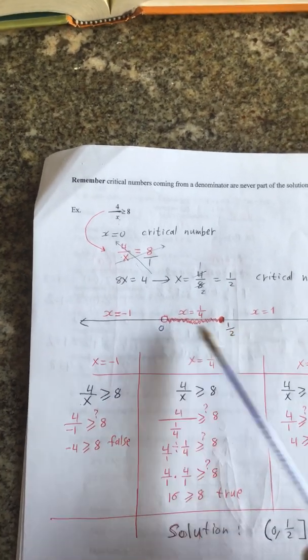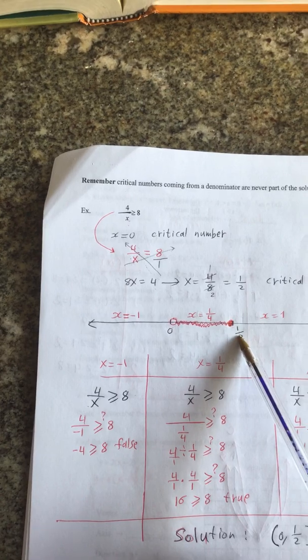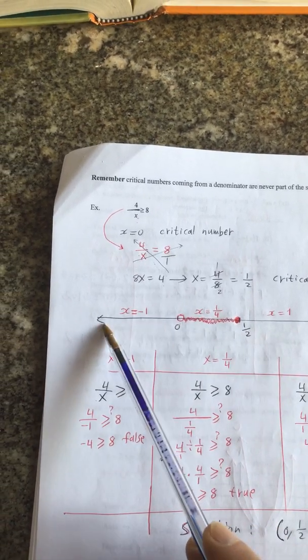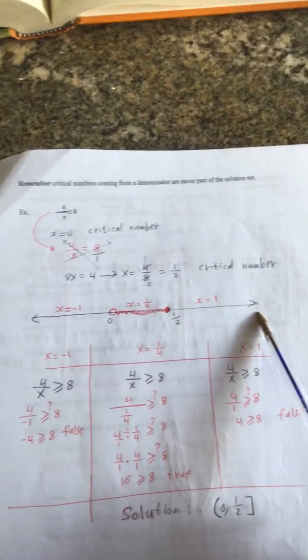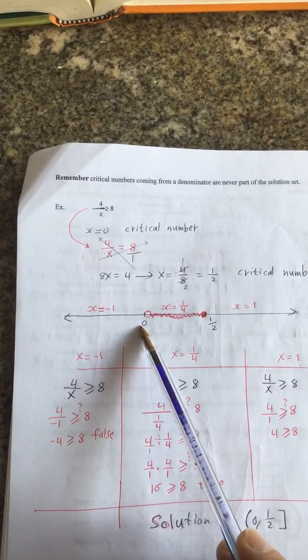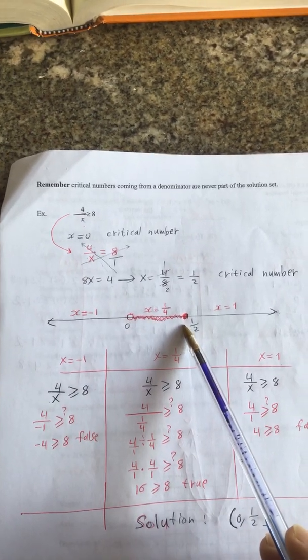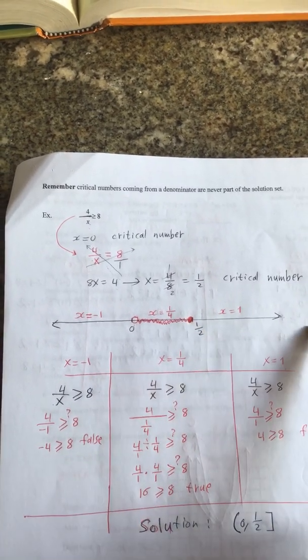The graph of these 2 points, x equals 0 and x equals 1/2, divides the number line into 3 intervals. The first interval is from minus infinity to 0. The second one is from 0 to 1/2. And the third is from 1/2 to infinity.